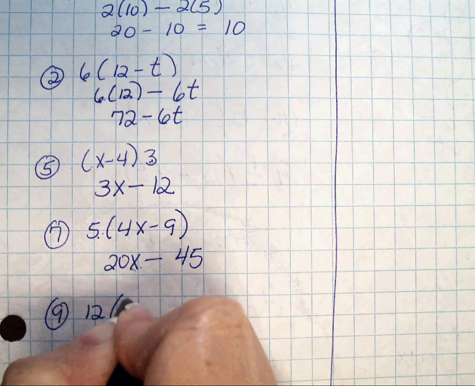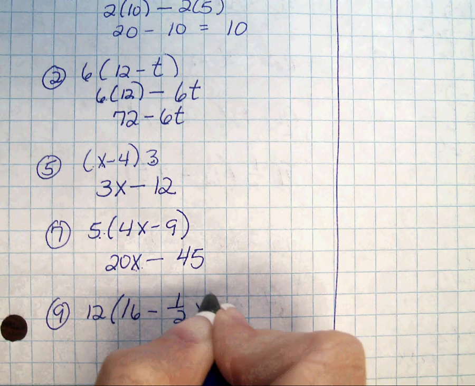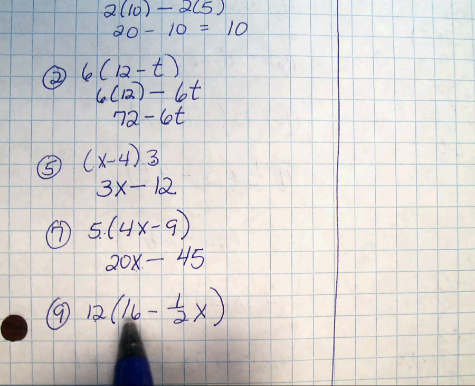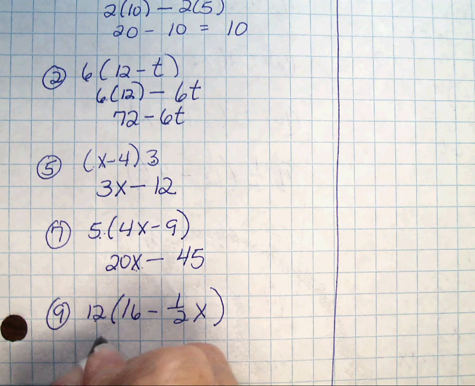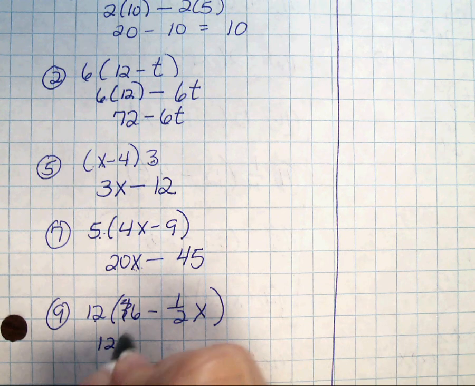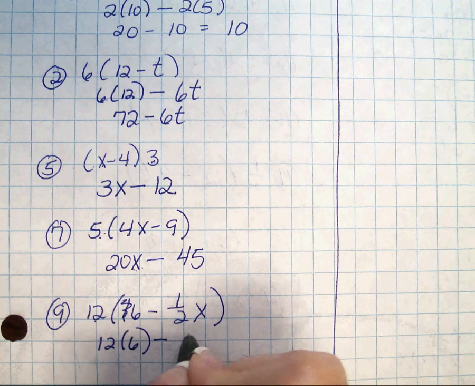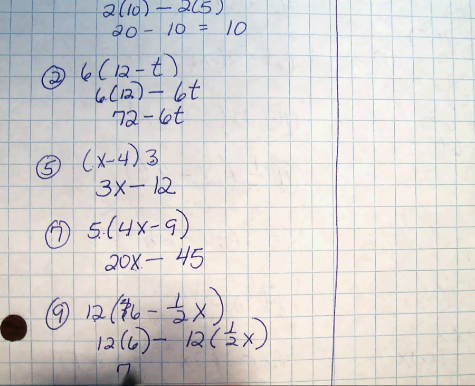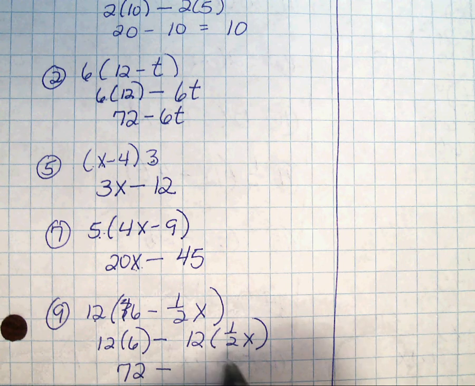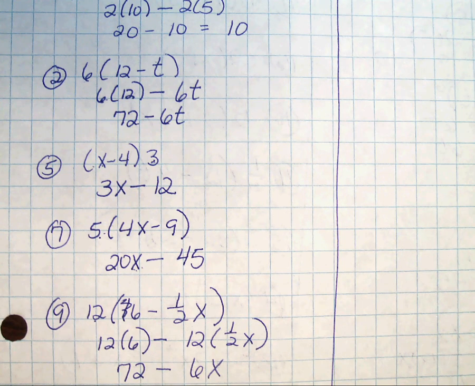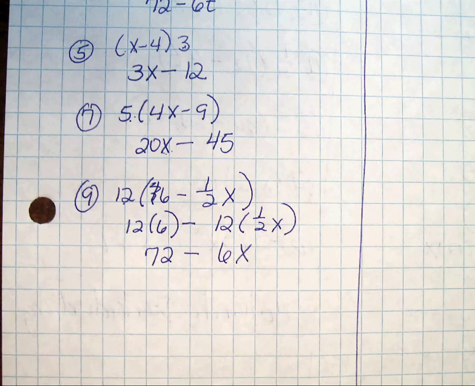Alright, skip down to number 9. 12 times 6 minus 1/2 x. Oh no, it's a fraction. I don't know what to do. Yes, you do. Okay, you're still going to multiply 12 times everything in the parentheses. Oh, I'm sorry, this should be a 6. 12 times 6 minus 12 times 1/2 x. 12 times 6 is 72 minus 12 times 1/2. Well, what's 1/2 of 12? 6 times the x.